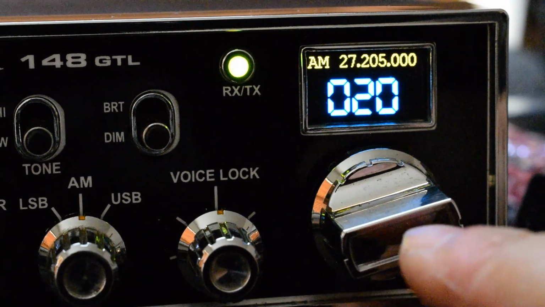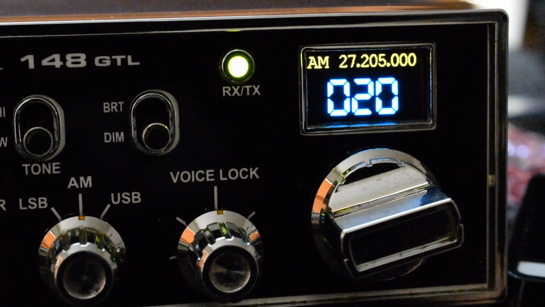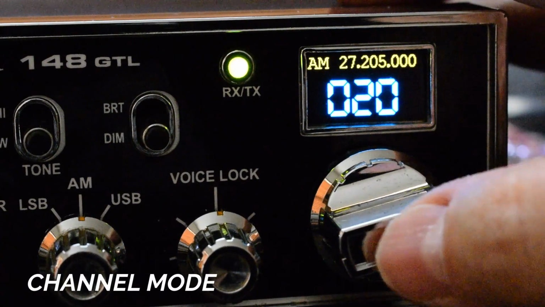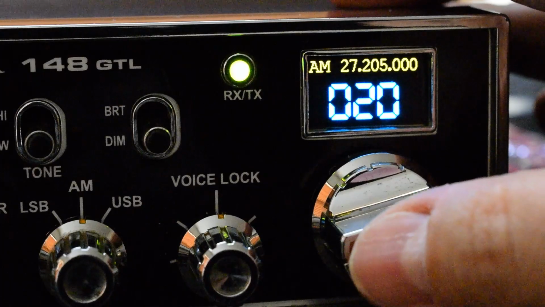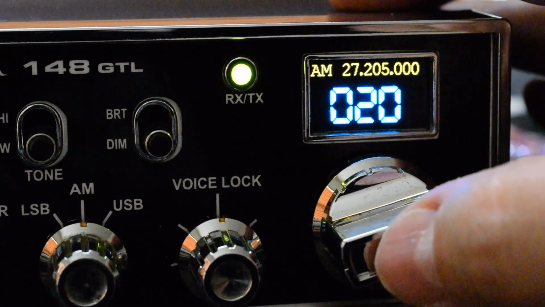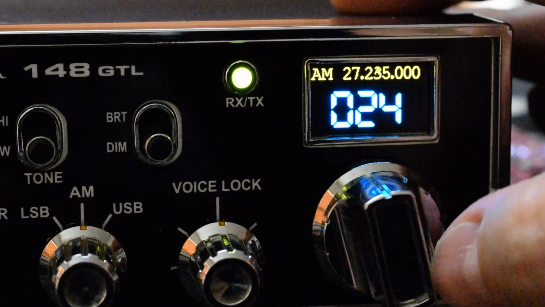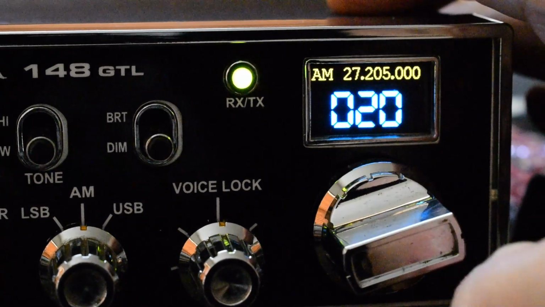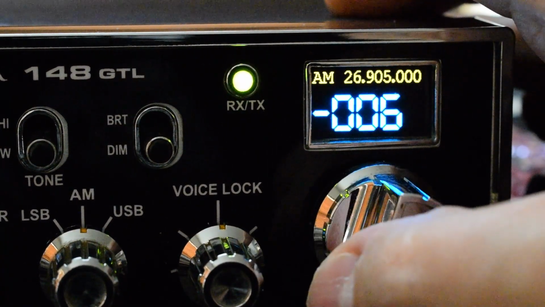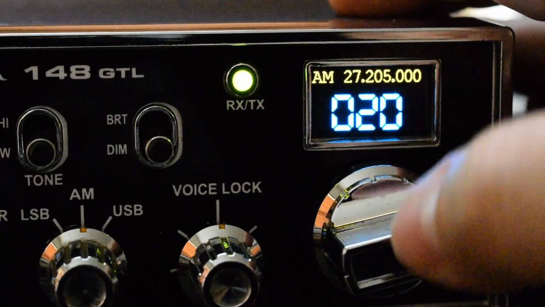Let me start with the channel selector. Right now we are on what I call channel mode. You can call it whatever you want: regular mode, channel mode. There's a function here where you push this button and you change the decimal position on channel mode. It's only the first one and the second one. On the first one you change your channels normally. On the second one you can skip every 10 channels and so on. Why does it skip differently here? Because of the telecommand channels, which I'm going to show you now.